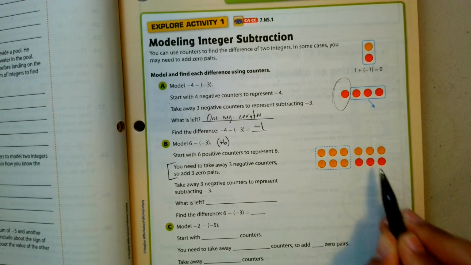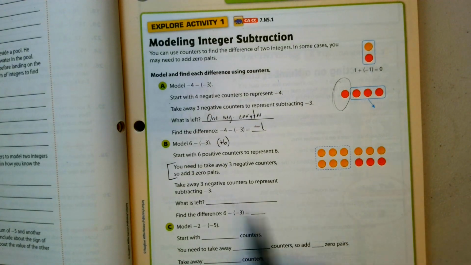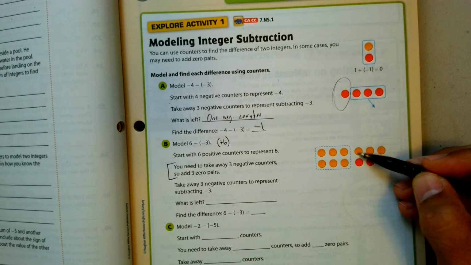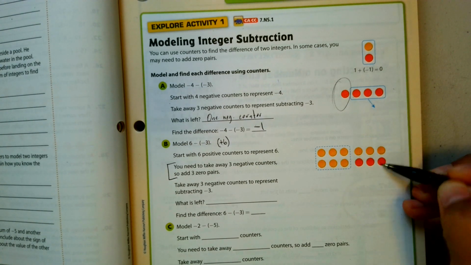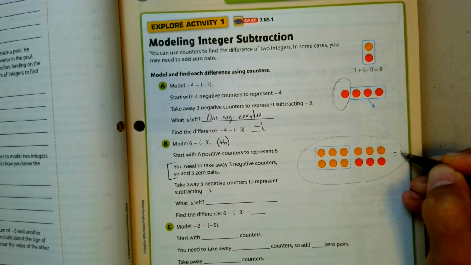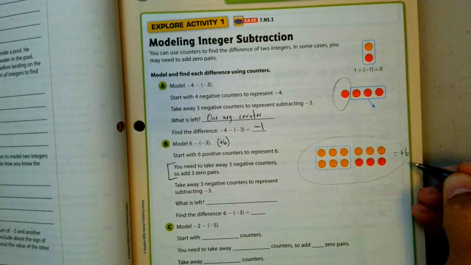That's the part you really need to explain when you're showing somebody how to do this. So once you add 3 zero pairs, and remember, this is 0, this is 0, this is 0, all of this is still positive 6.